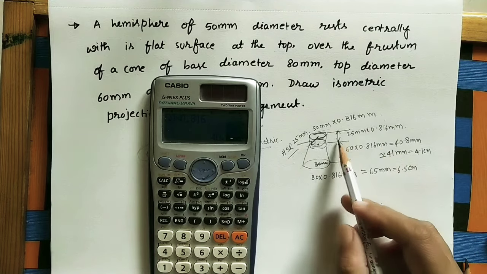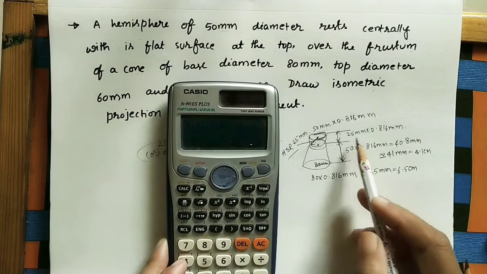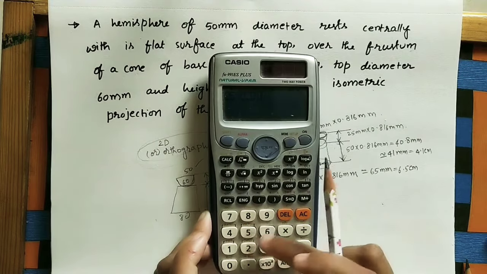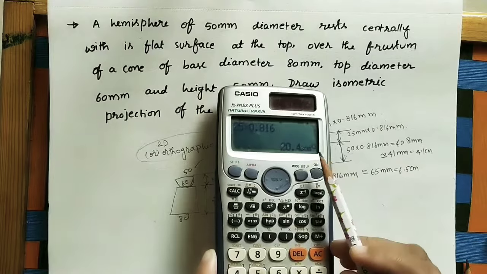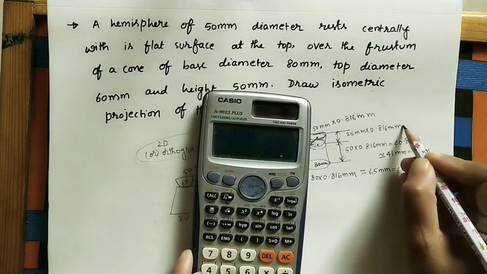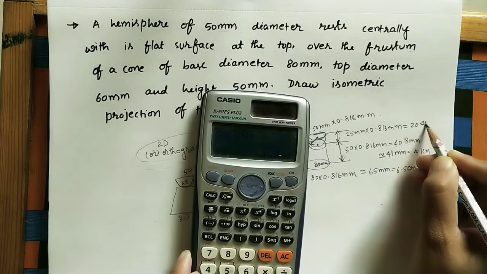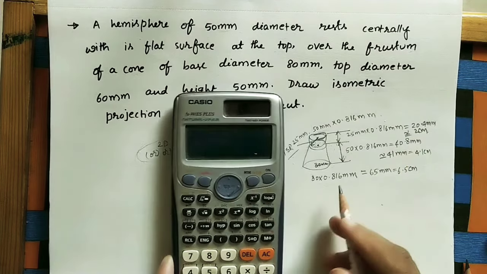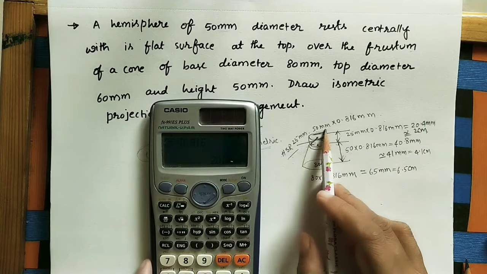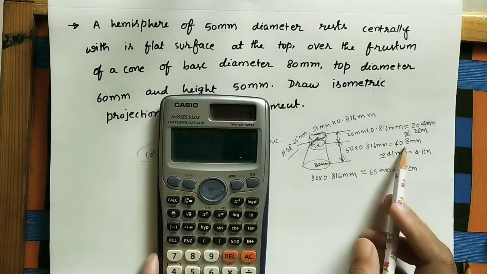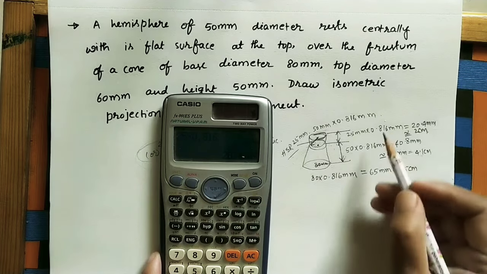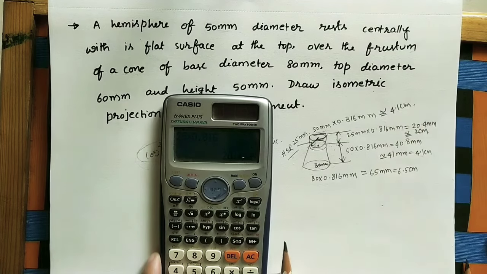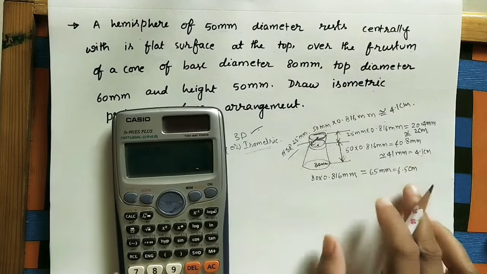And the next value is 25. Okay, 25 into 0.816. So it is 20.4 mm, or we can write it as 2 centimeters. Now here again this diameter is 50 mm. Already we did 50 into 0.816. It is nothing but 4.1 centimeters. Okay, after calculating all the values, let us do the isometric view.